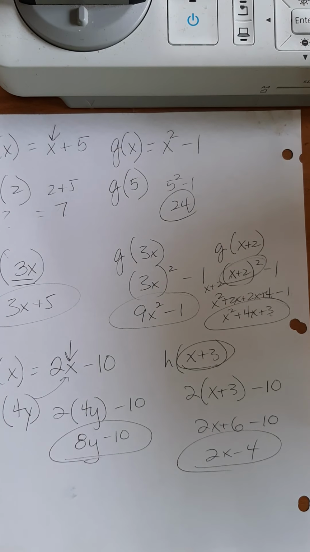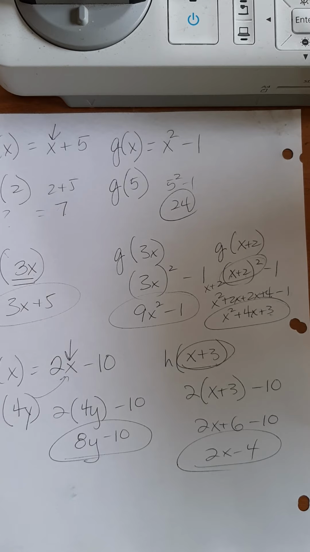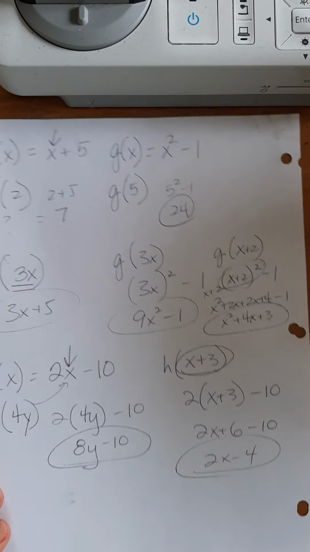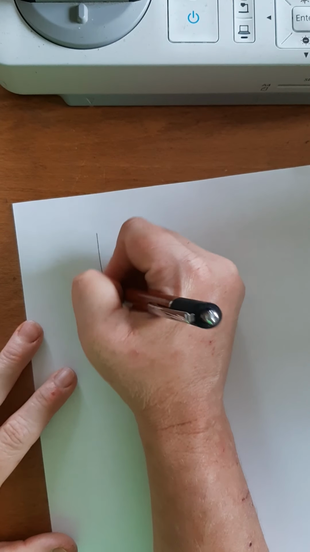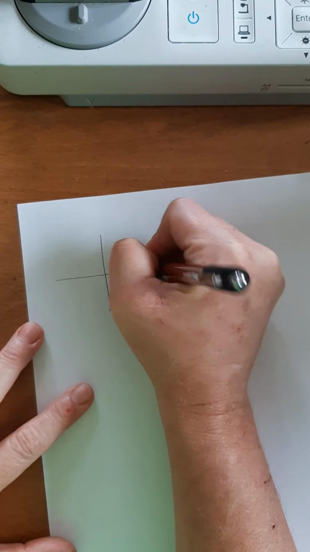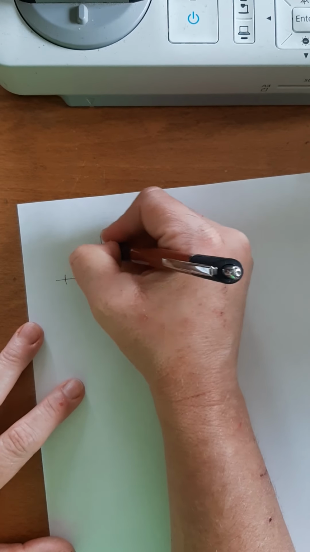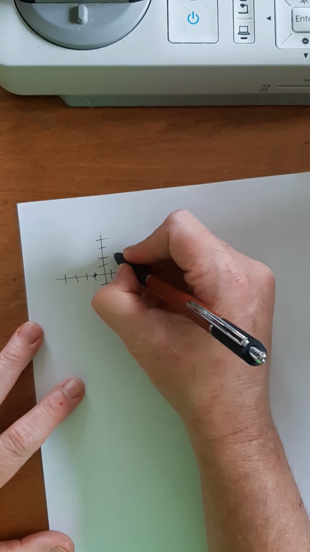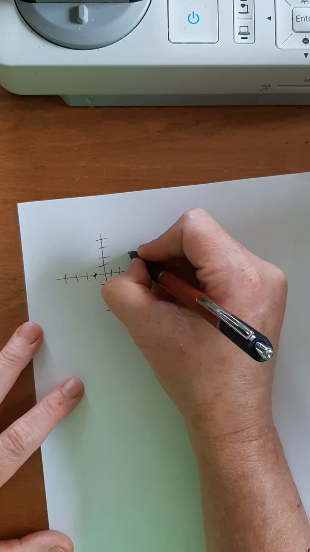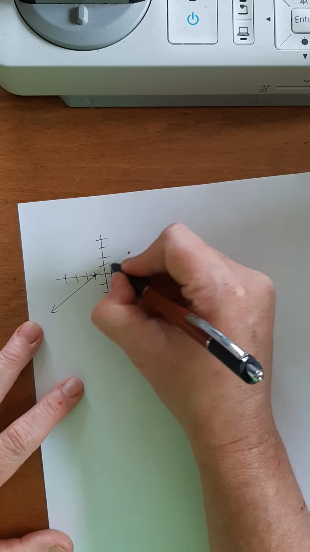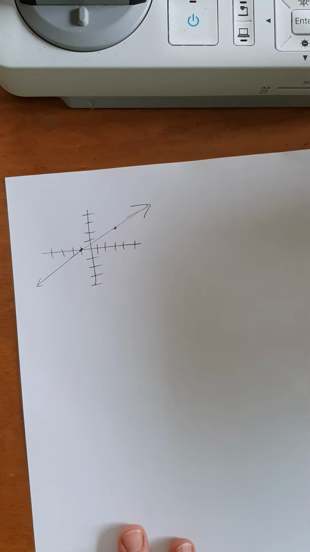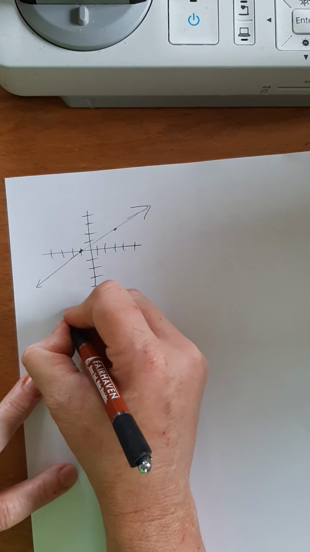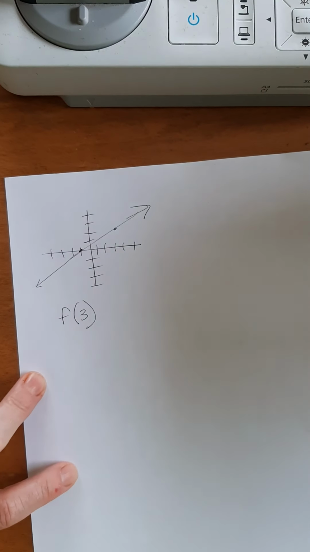Now, let's say for the last thing, you want to look at the graph and see what f of a value is. Let me put some points in to make it a little bit more specific. Let's say I got this line, and I want you to find f of 3.